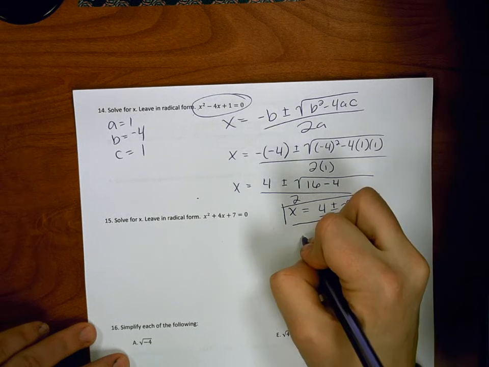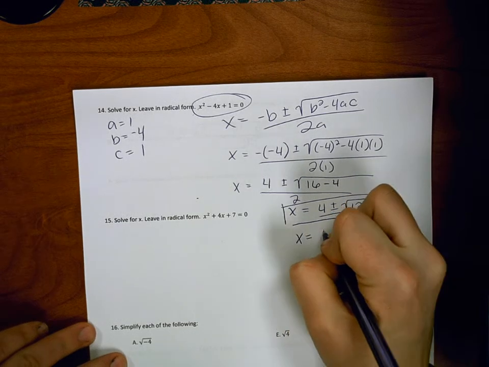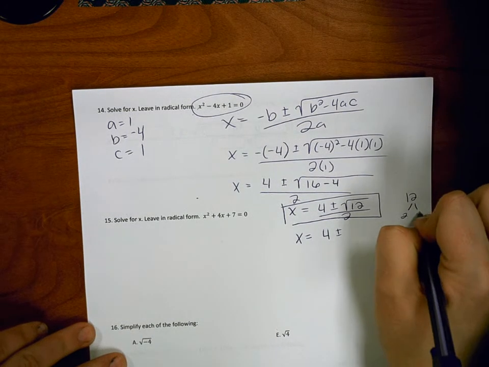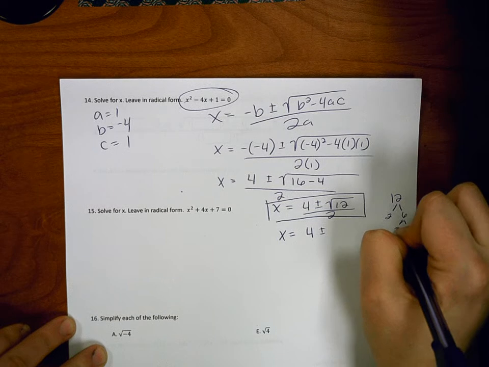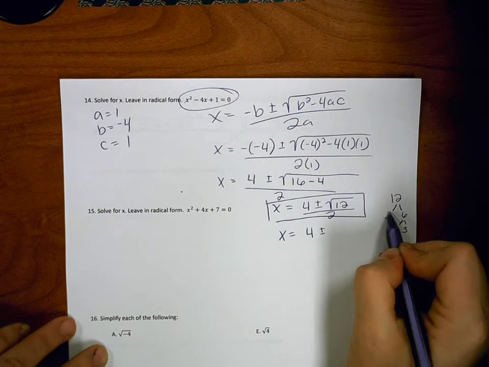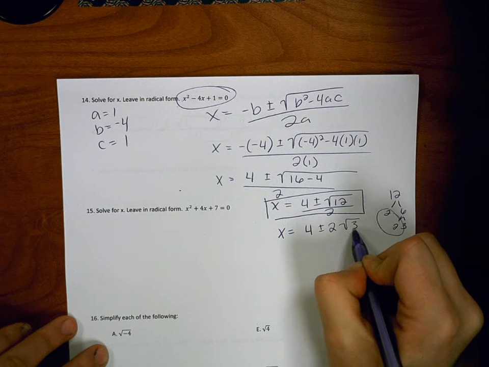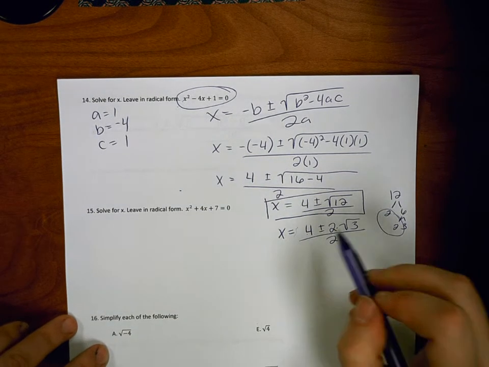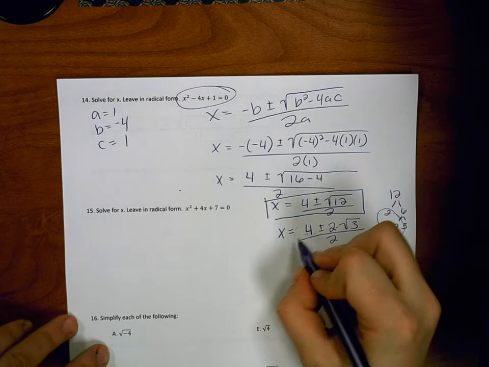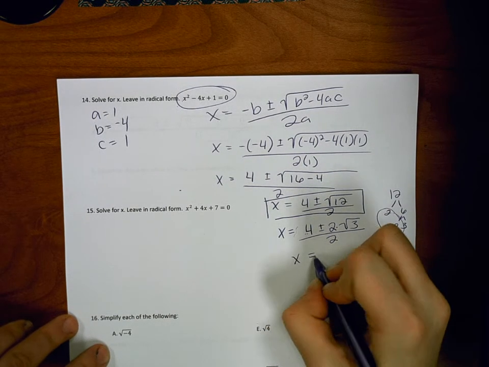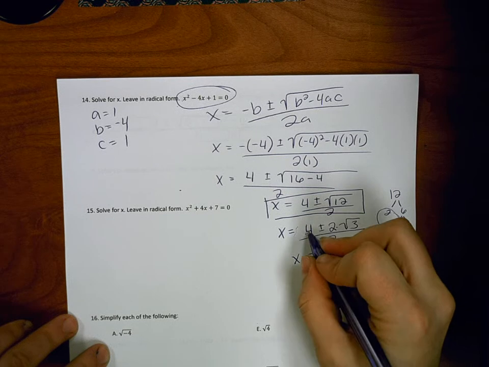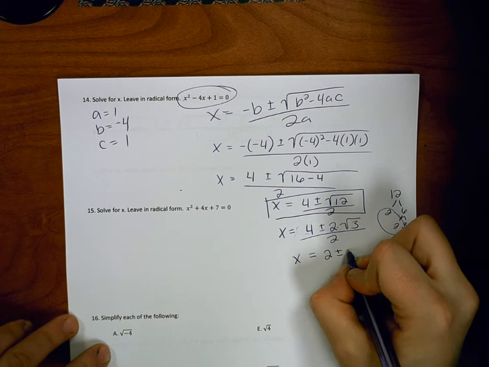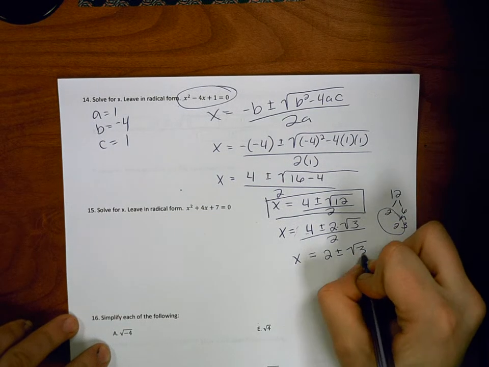If your teacher wants it in simplified radical form, I would have to factor the number 12 to 2 times 6 and 2 times 3. I have two 2's, so I can bring a 2 out to the front. Now, both parts of my addition problem or my subtraction problem have a multiple of 2, so they can be reduced. So I would get x equals 2, because 4 divided by 2 is 2. 2 divided by 2 is 1, so I'm going to have plus or minus 1 root 3, which is the same as square root of 3.